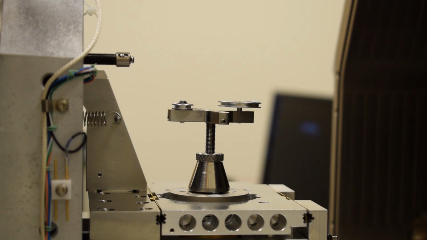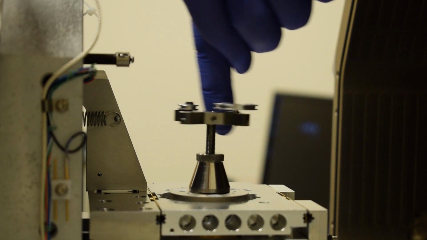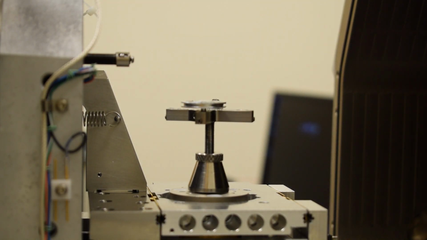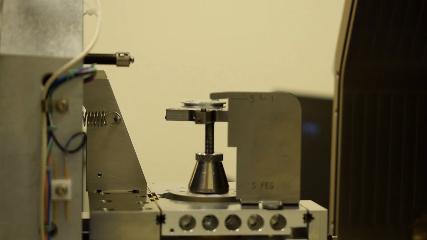Now that we have both of our samples on the stage adapter and secured, we next have to adjust the height of the adapter. So I can make the adapter taller or shorter by turning it either clockwise to make it shorter or counterclockwise to make it taller. In order to determine the correct height, we need to use the height gauge. Now the height gauge should always be sitting next to the microscope, and the gauge is set onto the stage next to the samples.